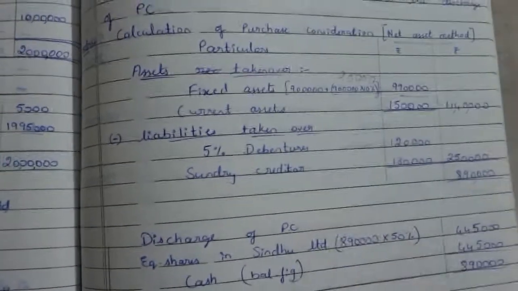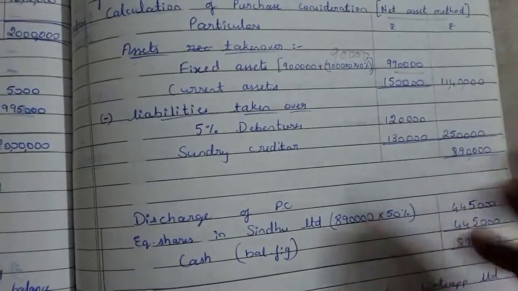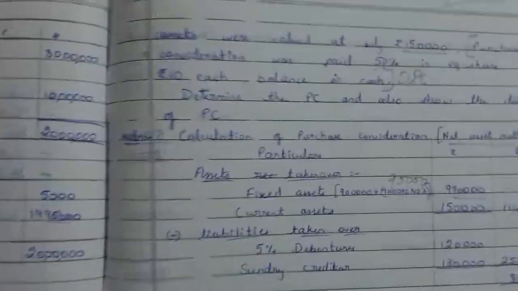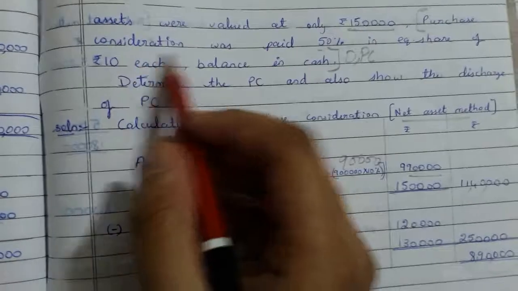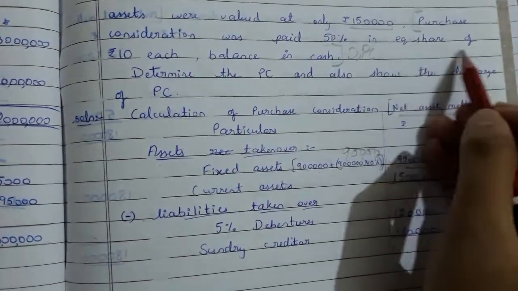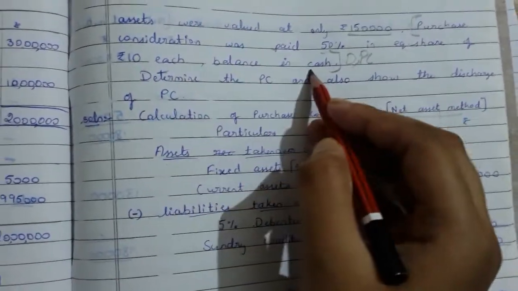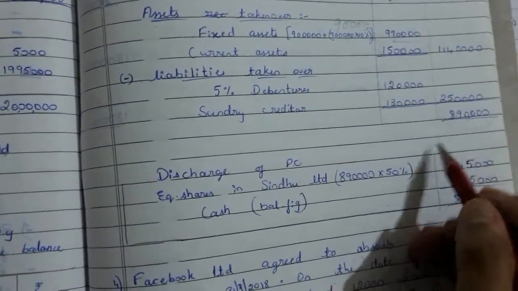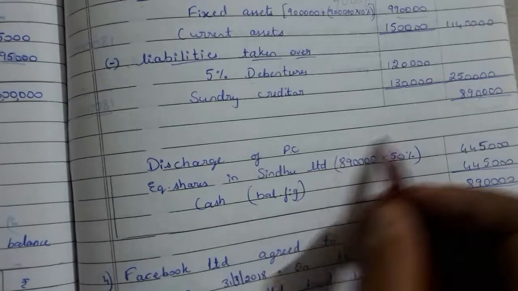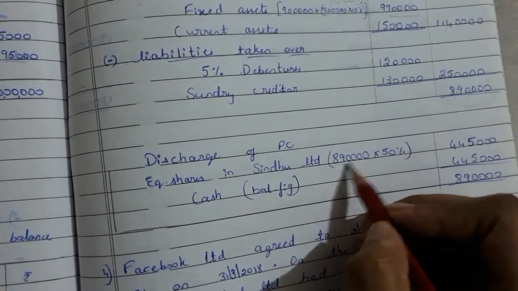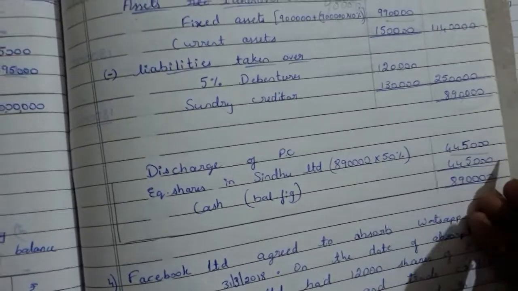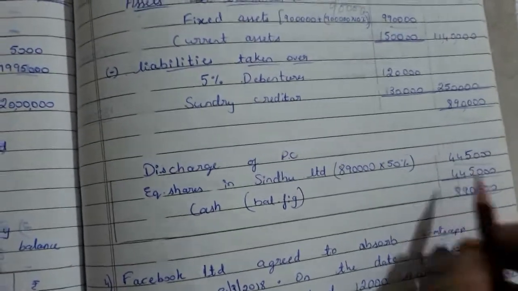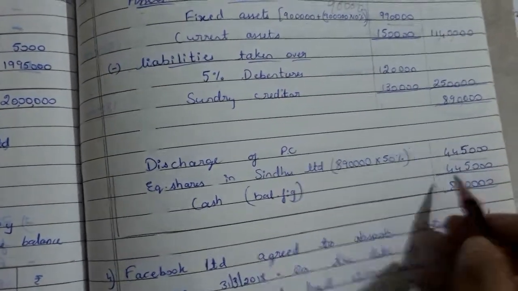Now we need to see how Sindhu Limited is giving this value to Bindu Limited. It is given in the question itself: purchase consideration was paid 50% in equity shares of 10 each and balance in cash. So in this 8,90,000, 50% needs to be given in equity shares. 8,90,000 into 50% is 4,45,000. The remaining needs to be given in the form of cash.